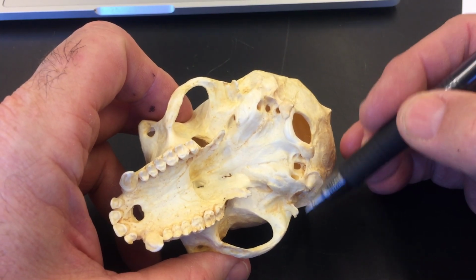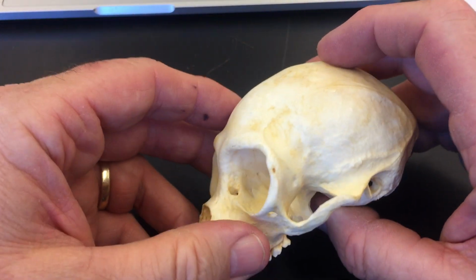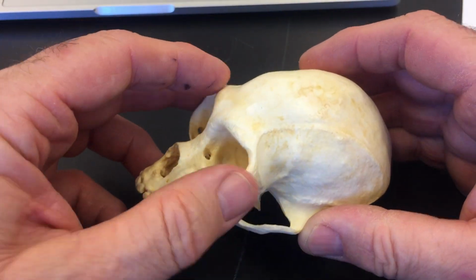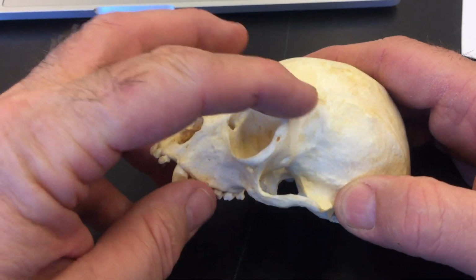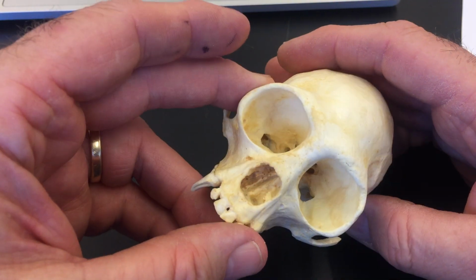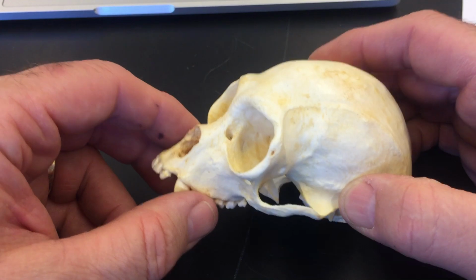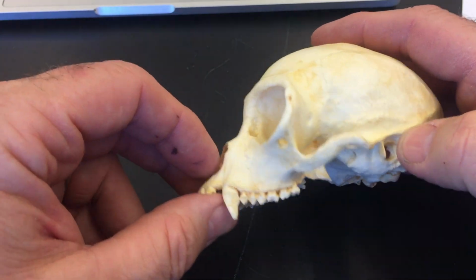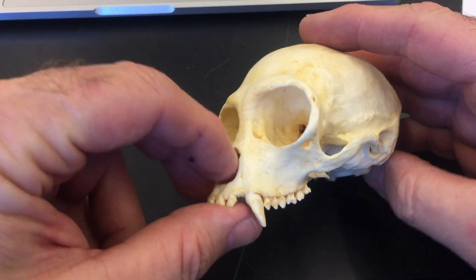These don't have that. Also, the supraorbital ridge, above the orbits, is more pronounced in the Cercopithecine monkeys that you'll see an example of in a different video.